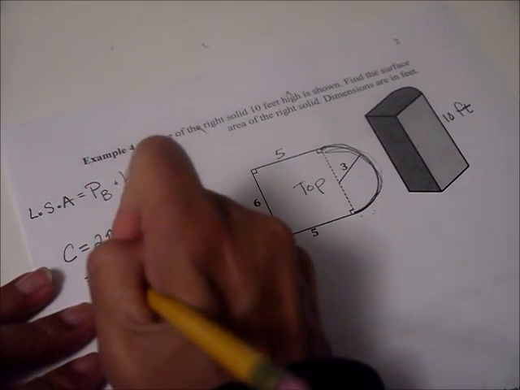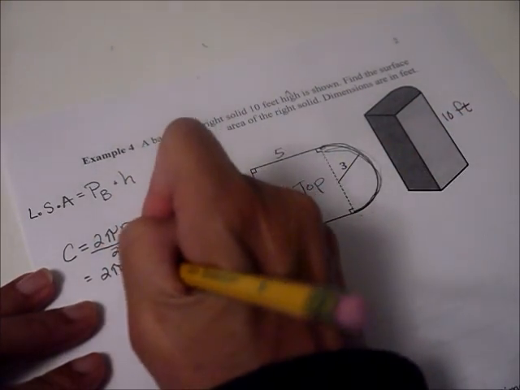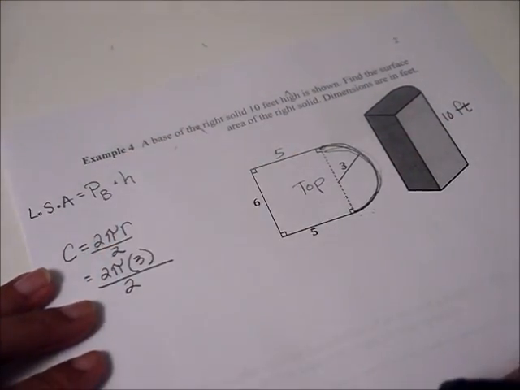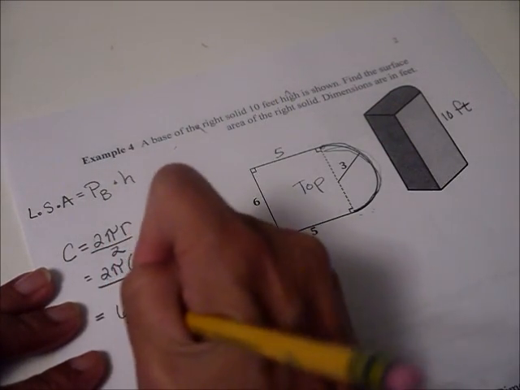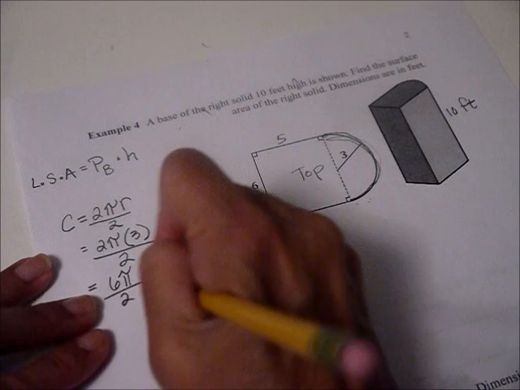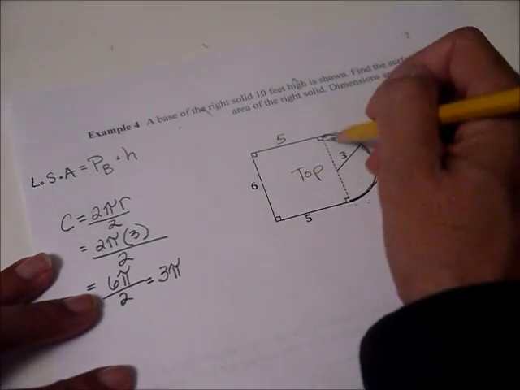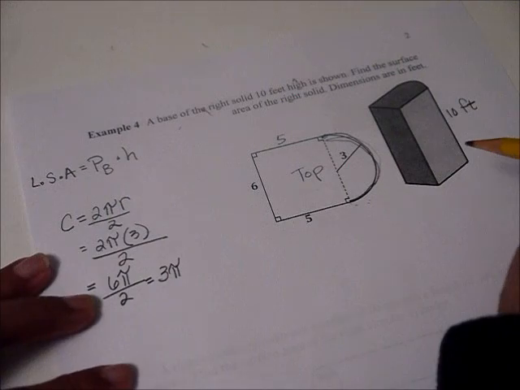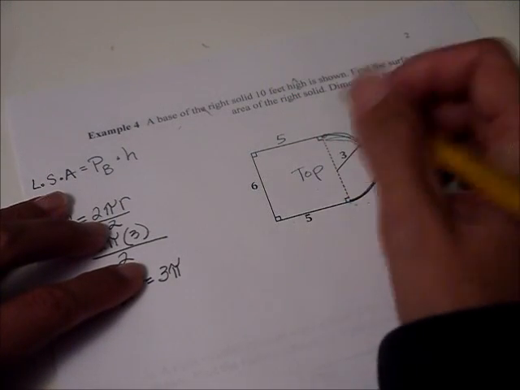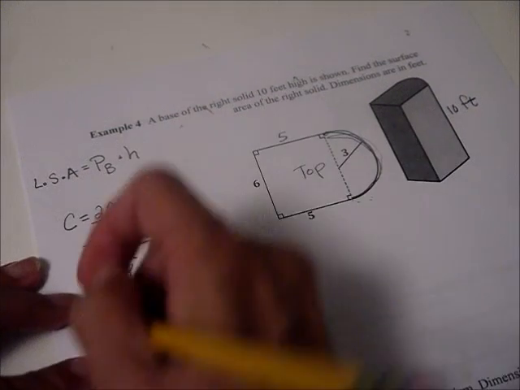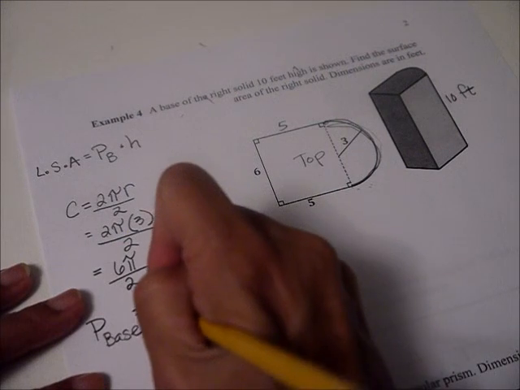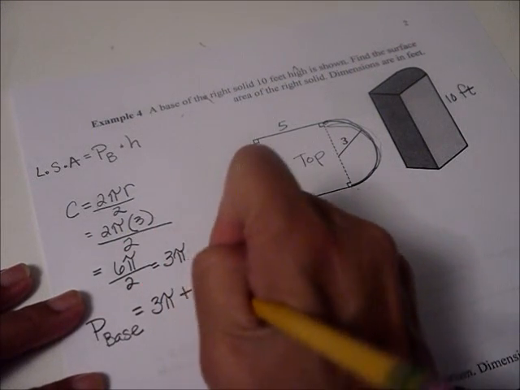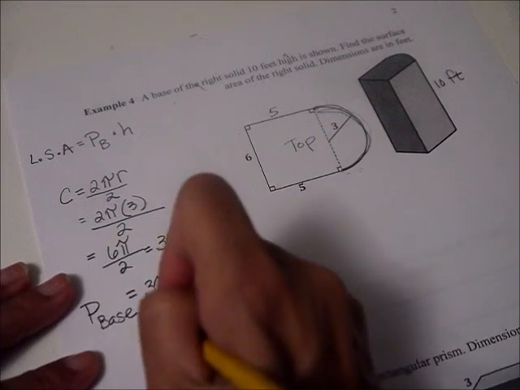Now I'm going to plug in what I know. The radius is 3, and it's over 2. Let's leave this in terms of pi. 2 times 3 is 6 pi over 2. 6 divided by 2 is 3 pi. So we just found part of the perimeter of the base. The rest of the perimeter is 5, 5, and 6. So the perimeter of the base equals 3 pi plus 5 plus 5 plus 6.